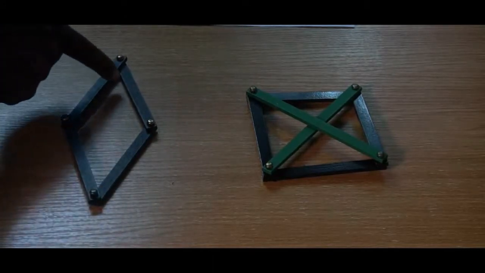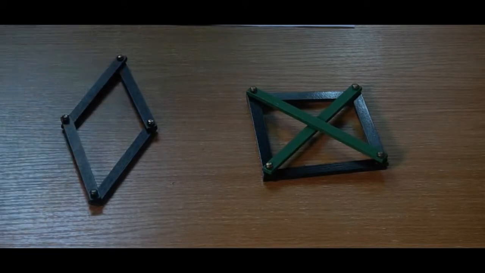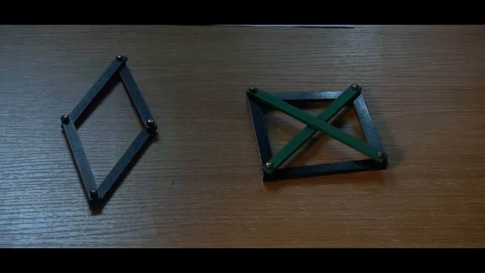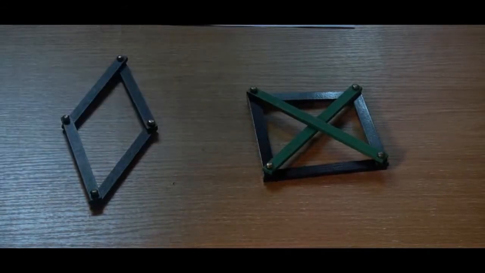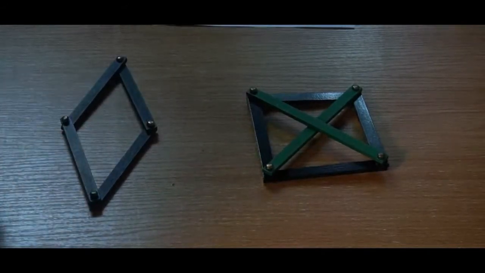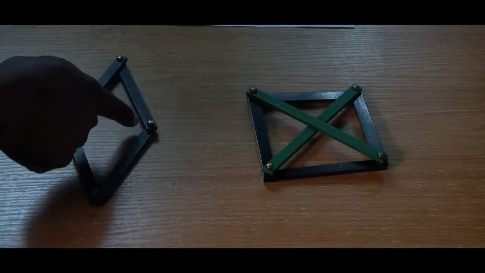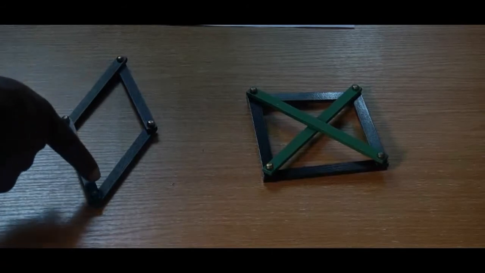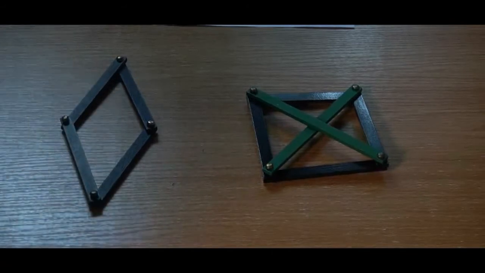What about this angle? This acute angle. And here, acute angle. So we see that in the square, all the angles are the same, right? Yes. Right angles. In the rhombus, we have 2 obtuse angles and 2 acute angles.